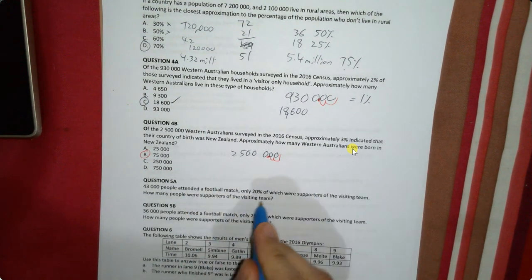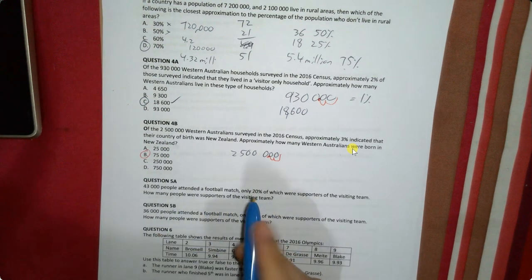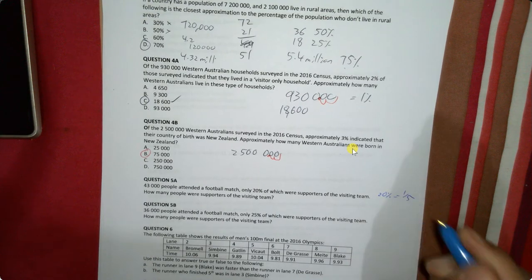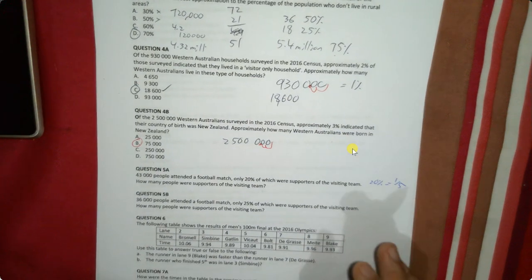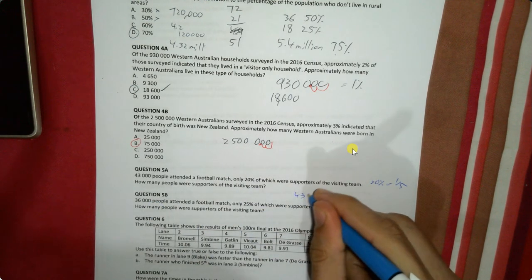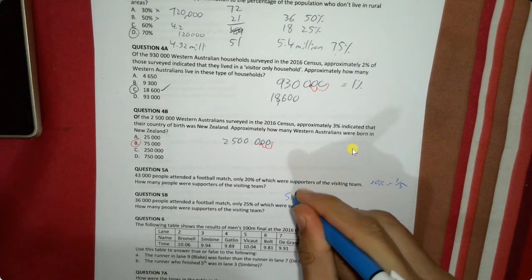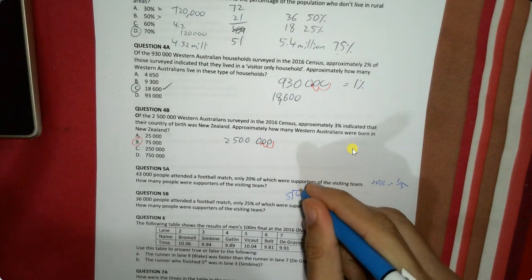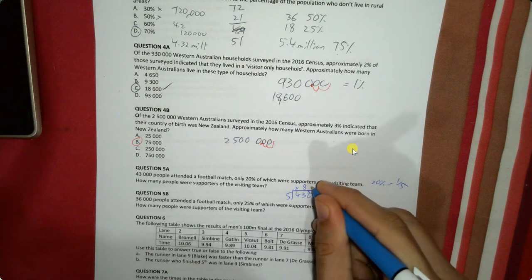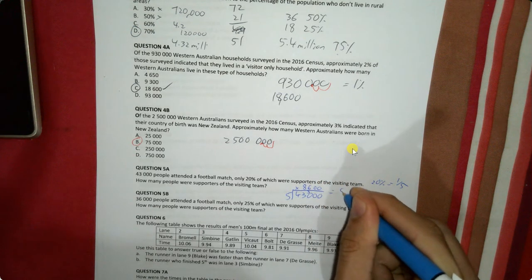43,000 attended a football match, only 20% supporters. How many of the supporters? 20% is a fifth. And a fifth of 43,000, you can just divide by 5. I already know what the answer is, but so will you very soon. 5 into 43 is 8, remainder 3. 5 into 30 is 6. So 8,600.